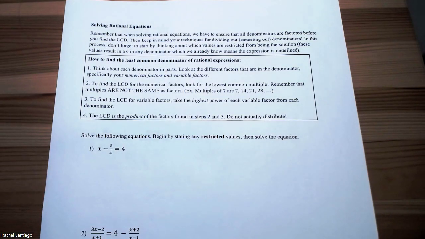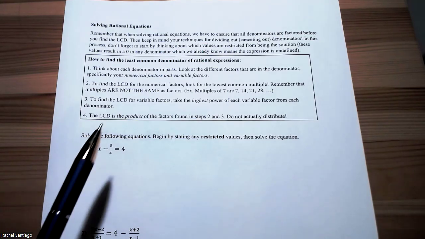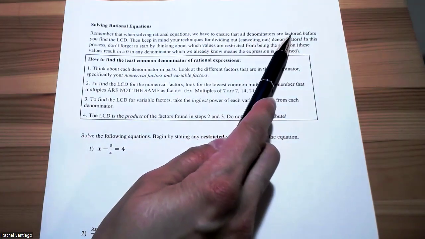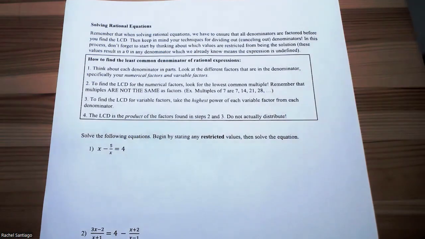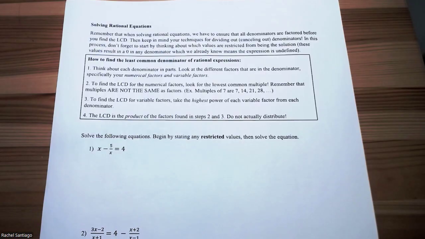When we think about solving rational equations, the first thing you really want to focus on is ensuring that all of your denominators are factored. That's hugely important. So you want to factor all your denominators first and then find those restricted values. We need to make sure that we don't fall into the trap of finding a solution that's actually extraneous, which means it doesn't actually make the equation valid at all. It's not a real solution.